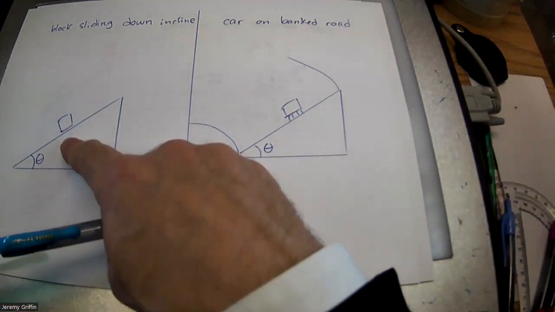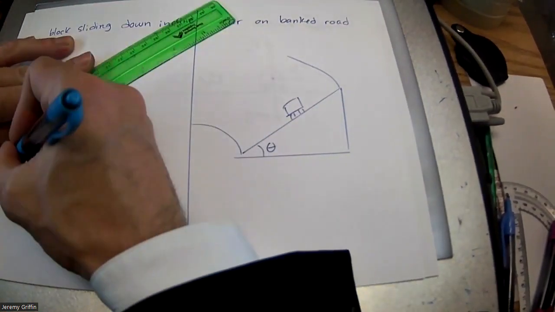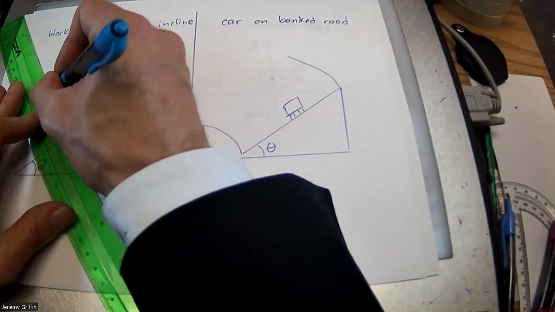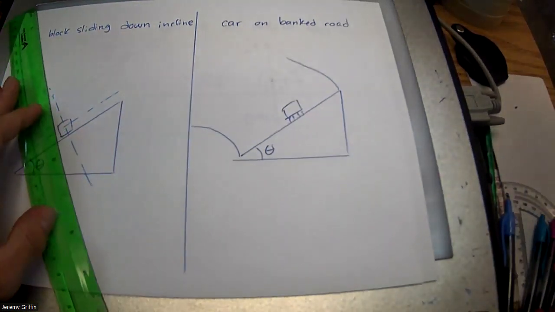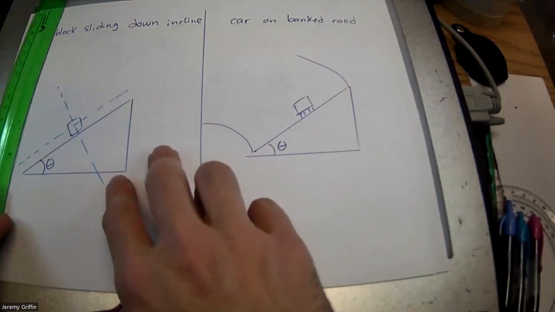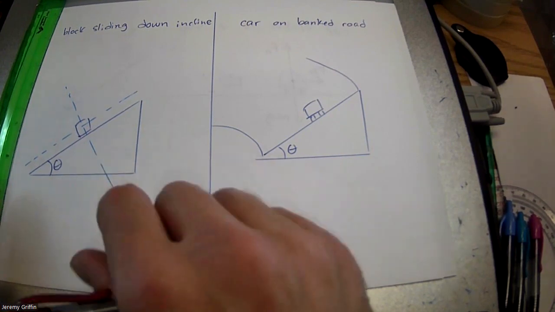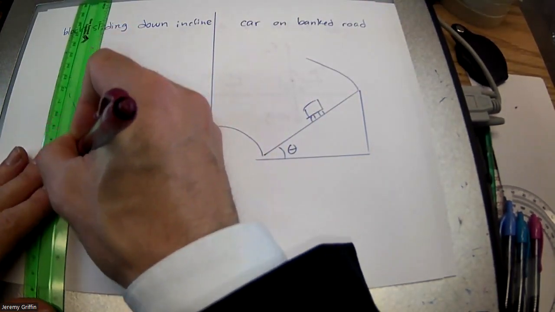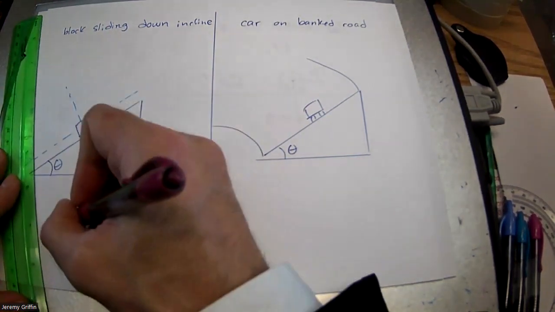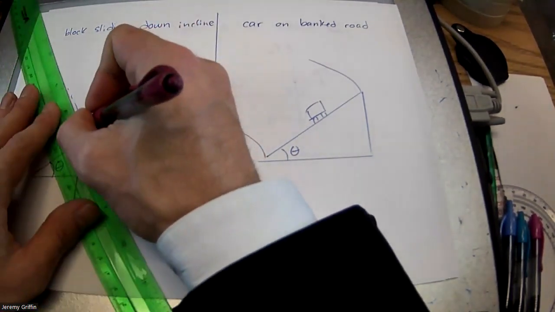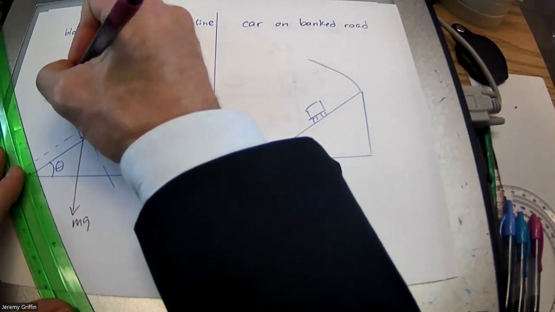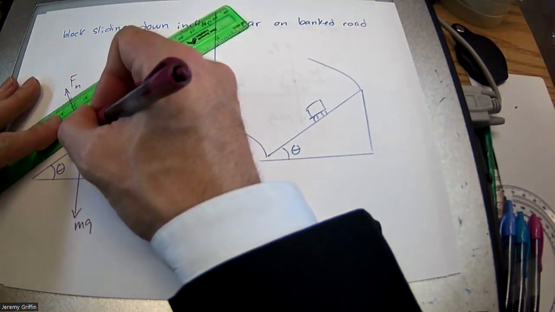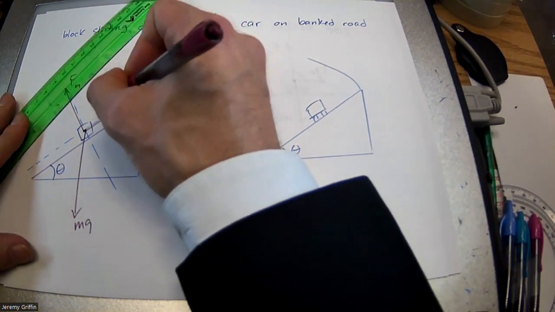Now the block sliding down the incline, don't you want to introduce a coordinate system parallel and perpendicular to the surface? What I'm about to draw here is not the answer to your number one, but it might help you frame it. This thing has a weight. This thing has a normal force. And it probably has some kind of friction force going on.